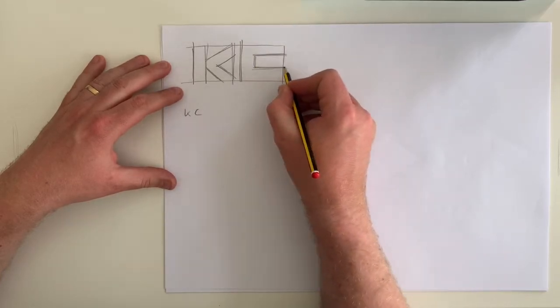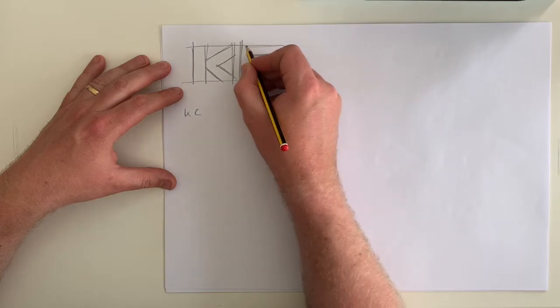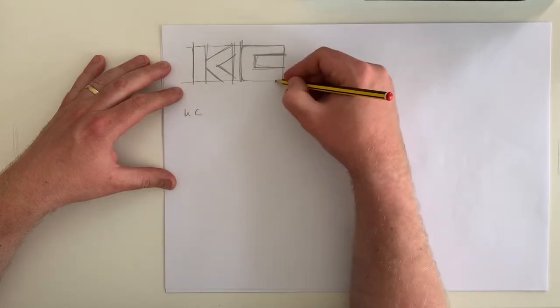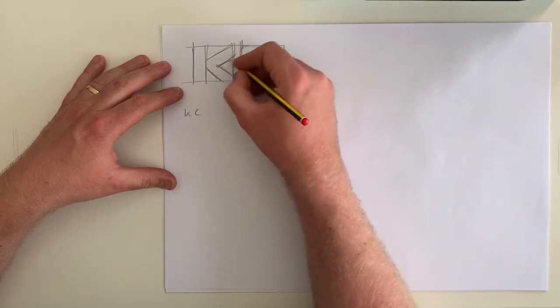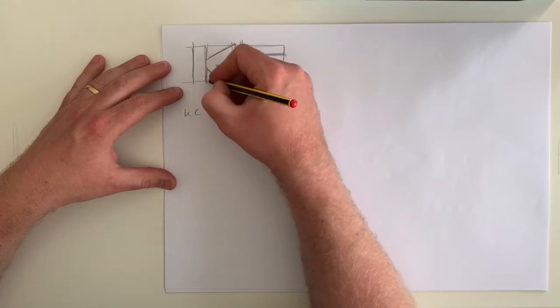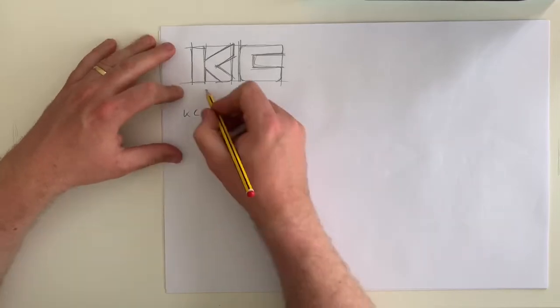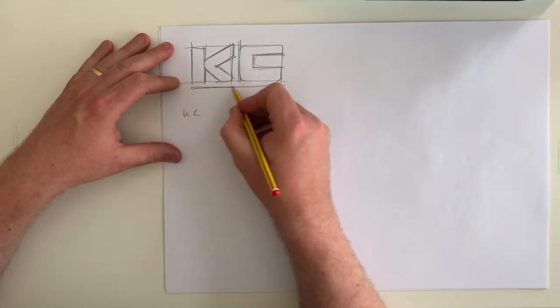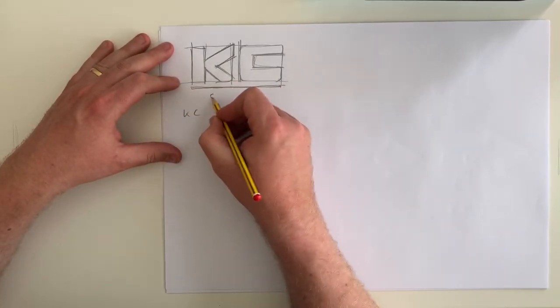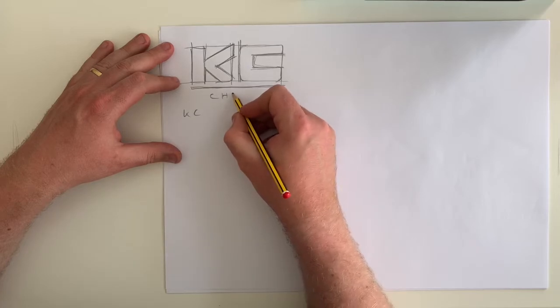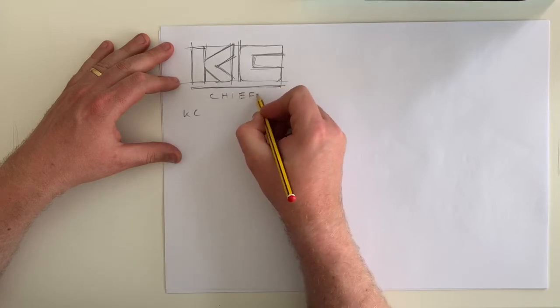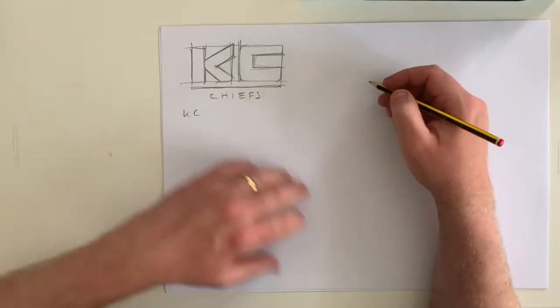Split that up. Maybe put a small radius on these, just soften it up a little bit, but it's still fairly blocky. So that's kind of cool, even if you had that and then your little breaking line, and then we had Chiefs. That works quite well.